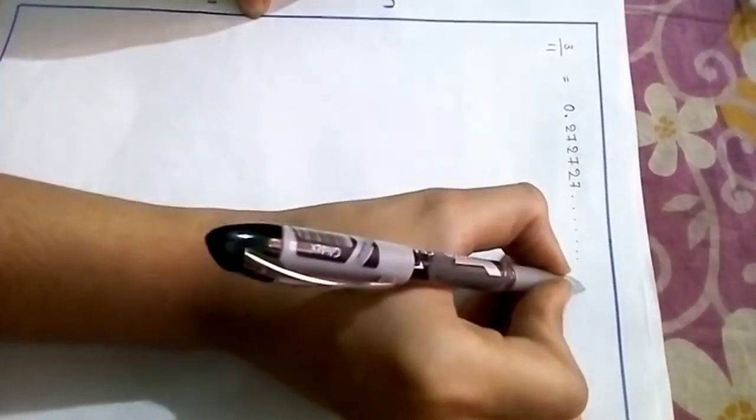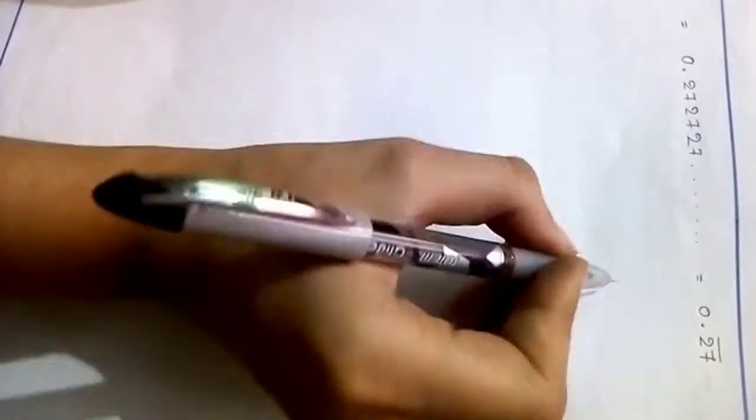0.272727. So in order to make it simple, we write it like 0.27 bar. ऐसे डेसिमल एक्सपेंशंस जो थोड़े आगे बढ़ने पर अपने आप को बार बार कुछ समय पे रिपीट करे, उसे रेकरिंग या फिर रिपीटिंग डेसिमल एक्सपेंशन कहा जाता है.